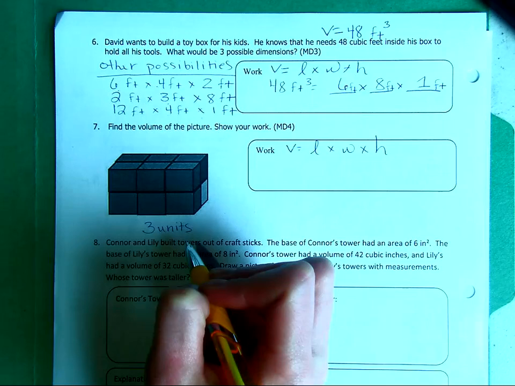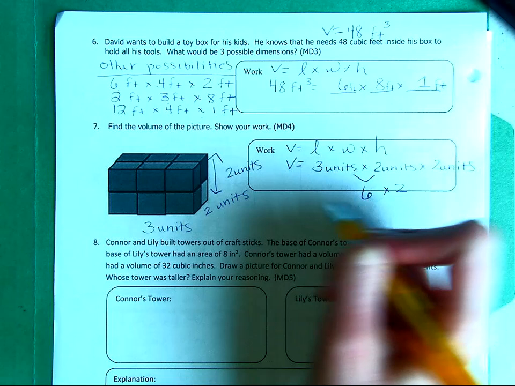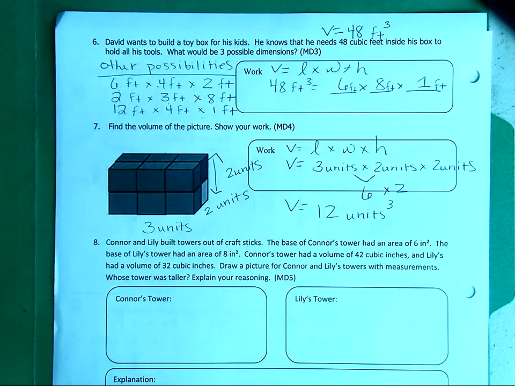So I don't know the volume yet, but I do know that it's 3 units long, 2 units wide, and 2 units high. So 3 times 2 is 6. Multiply that by 2, and you have a volume of 12 units cubed, or 12 cubic units. Ooh, number 8, the challenge problem of the whole quiz. At first, you think it's a challenge problem, but as you take it step by step, you see you're following the exact same steps we have through all the other problems.